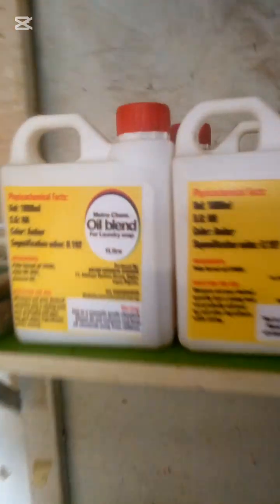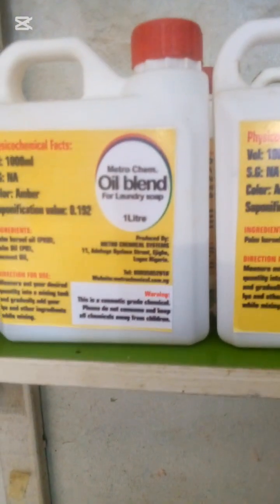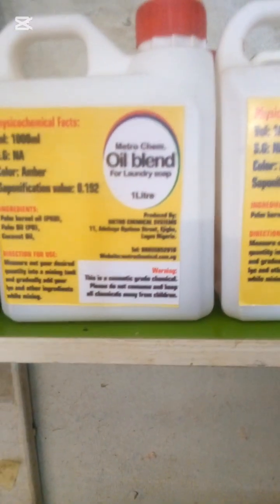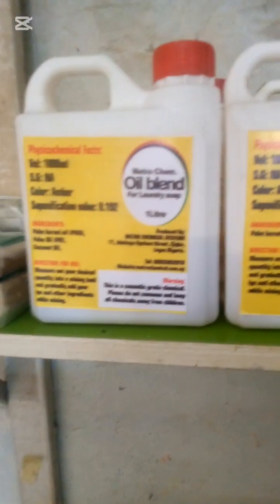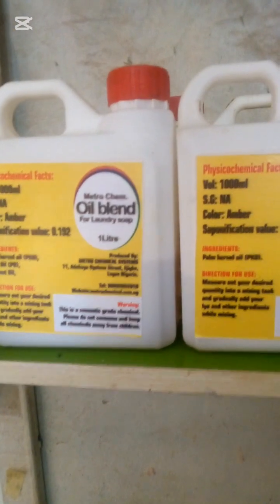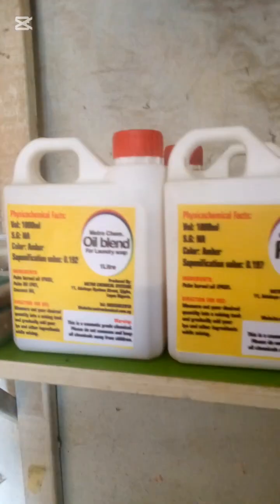This is our Metrochem oil blend for laundry bar soap. We mix three different oils. We have palm kernel oil, we have palm oil, we have coconut oil. We blended the three of them together for this laundry bar soap oil blend, and we also calculated the saponification value.